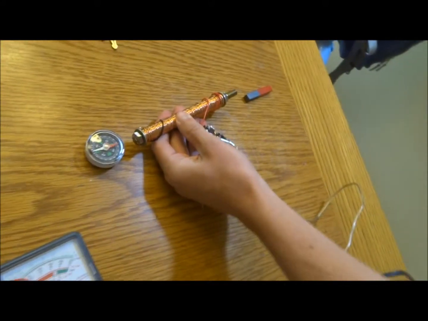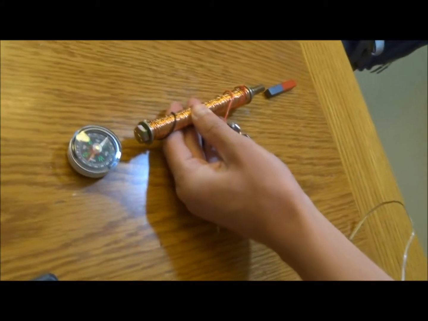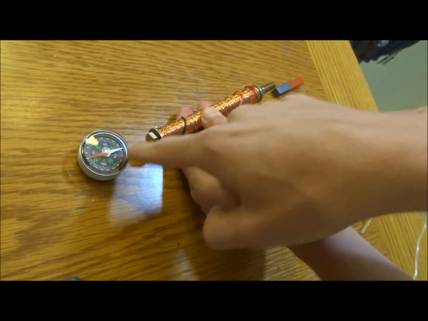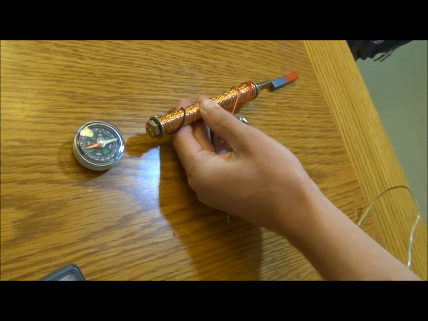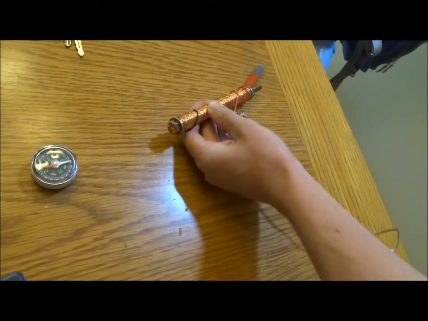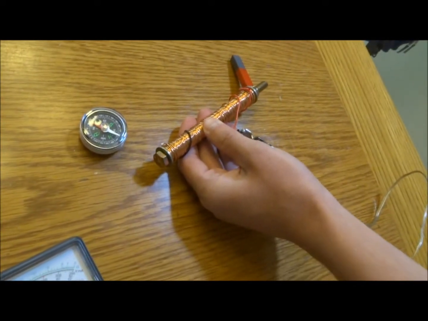So when we turn it on, the compass flips around, so this is now north, which makes the compass south attract, and if we add more power, the magnet will flip around as well and attract.